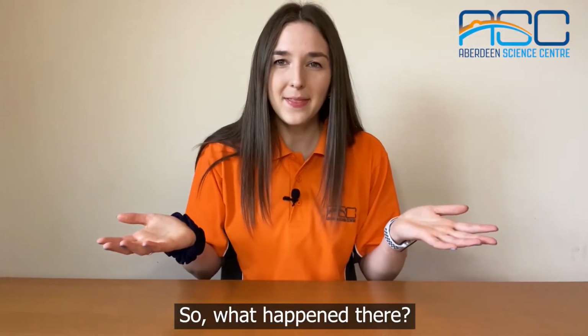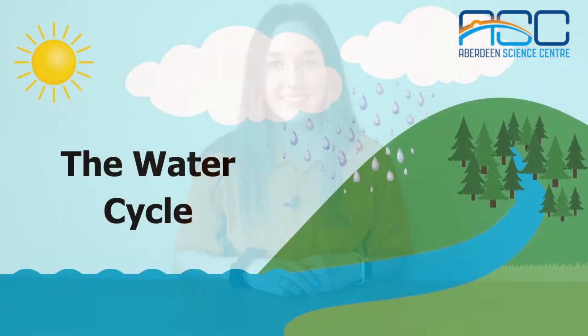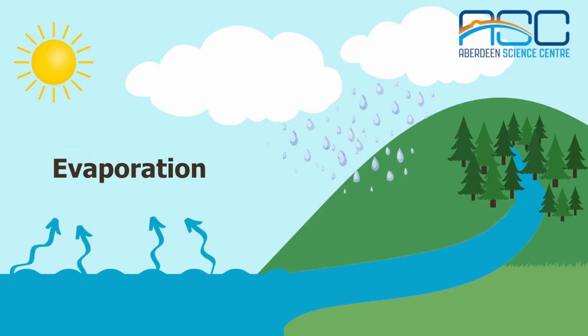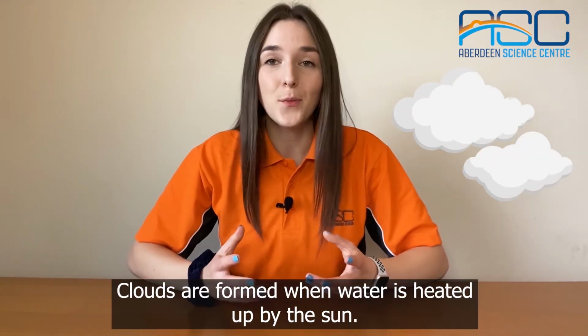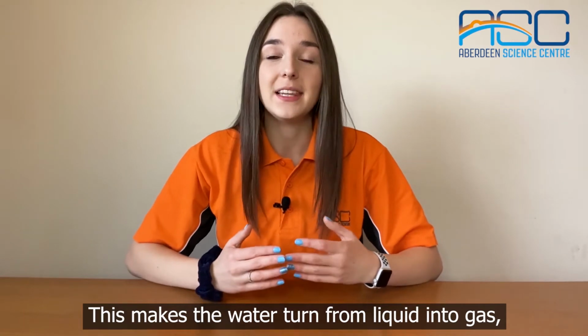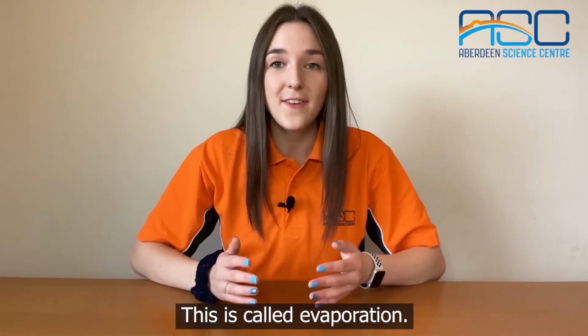So, what happened there? Well, let's take a look at the water cycle to find out. The shaving foam represents clouds. Clouds are formed when water is heated up by the sun. This makes the water turn from liquid into gas and it rises up into the air. This is called evaporation.